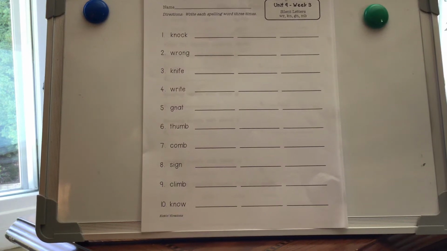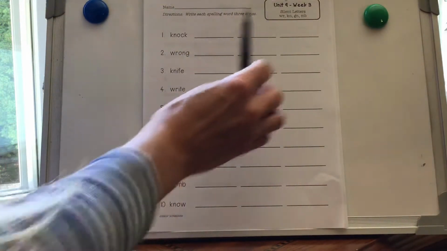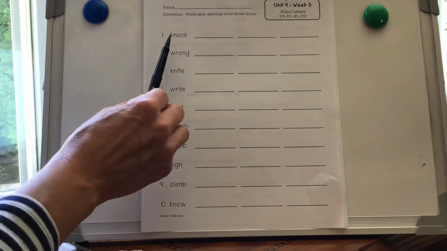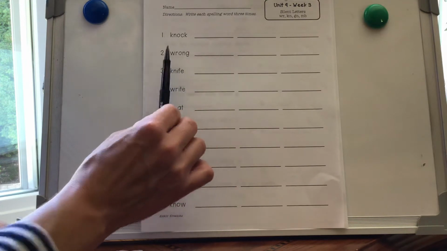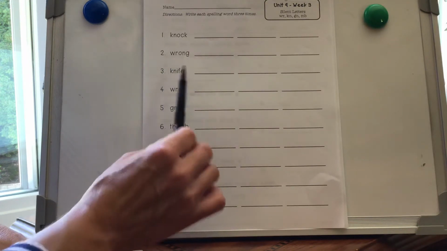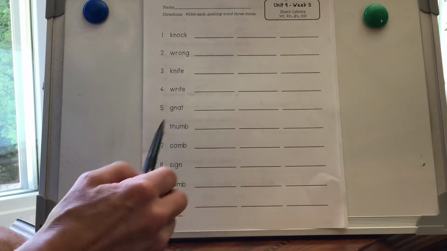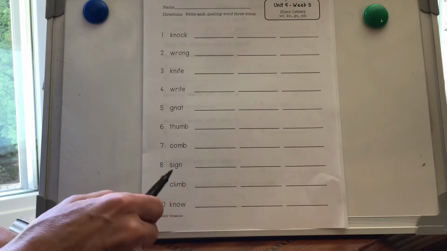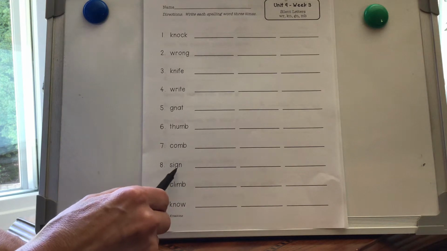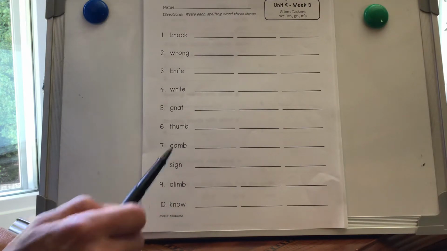All right. This is our second grade work for the week of May 25th through the 29th. We're working on silent letters, so let's go through the words. We've got knock with the silent K at the beginning, wrong with the silent W, knife with the silent K, right with the silent W, gnat with the silent G, thumb with the silent B at the end, comb with the silent B at the end, sign with the G N blend, climb, silent B at the end, and know with the K at the beginning.